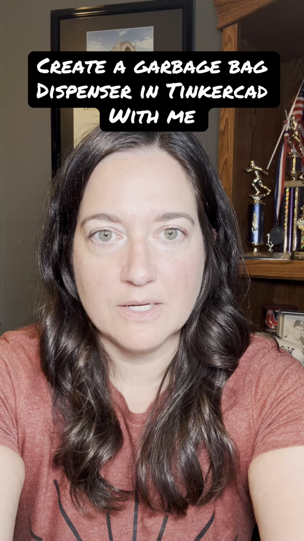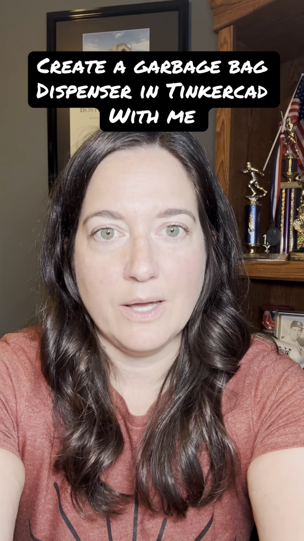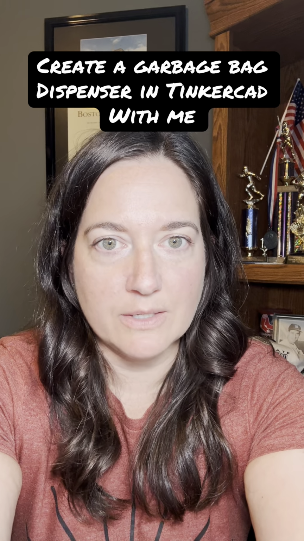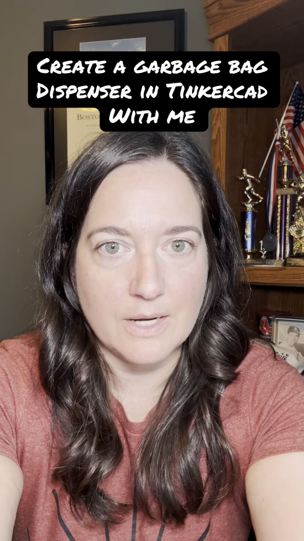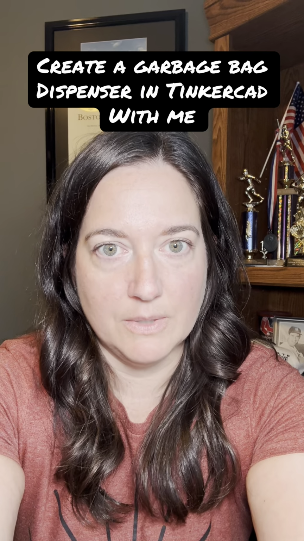So many people have been asking me to share my process in Tinkercad, and it's so strange to me because I am still really new at this and I barely know what I'm doing half the time. It's a lot of trial and error, a lot of Googling, a lot of learning what each feature does.